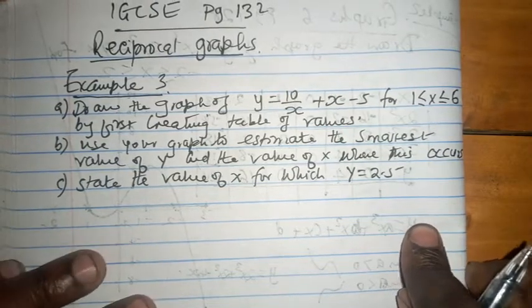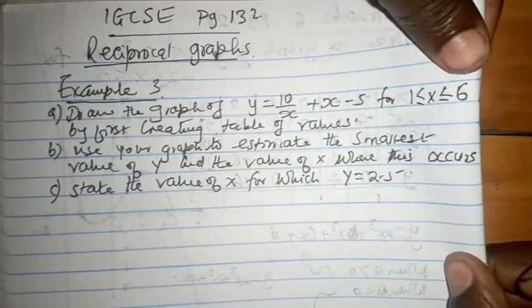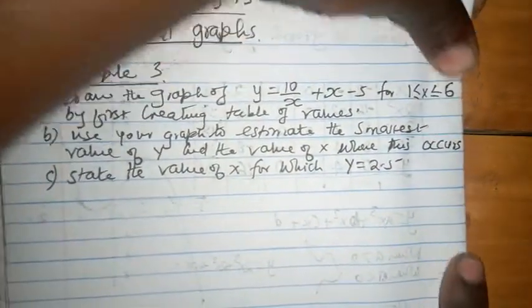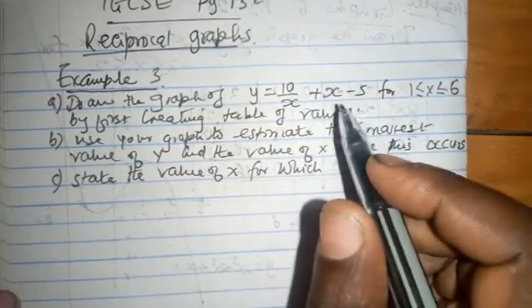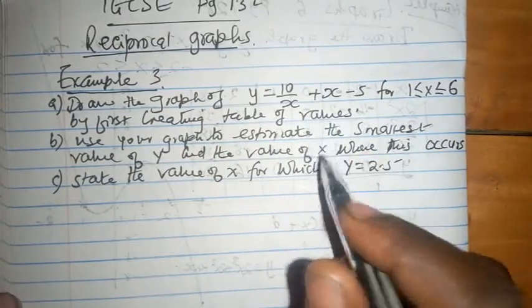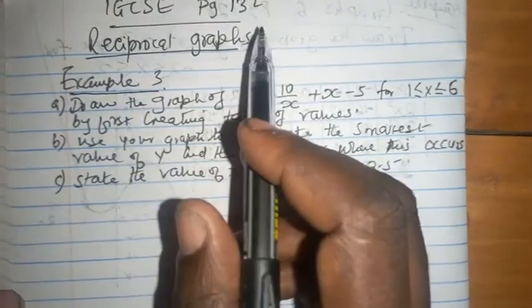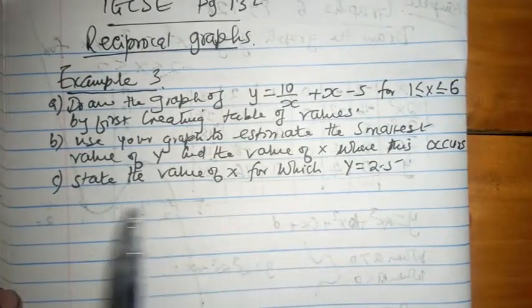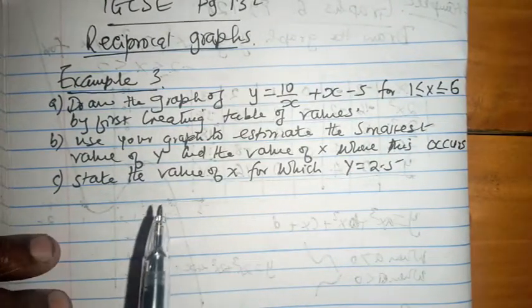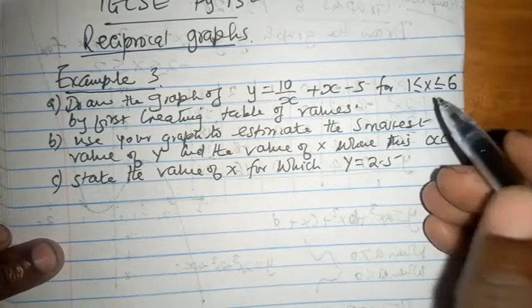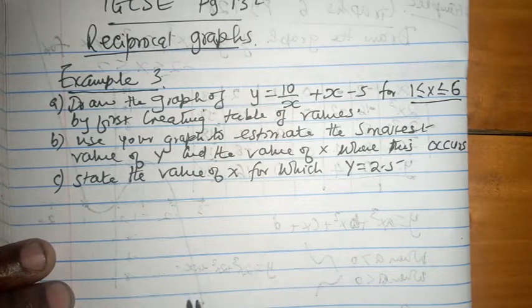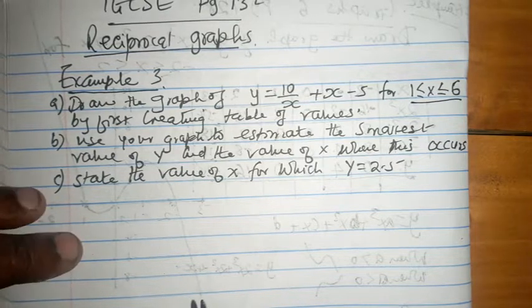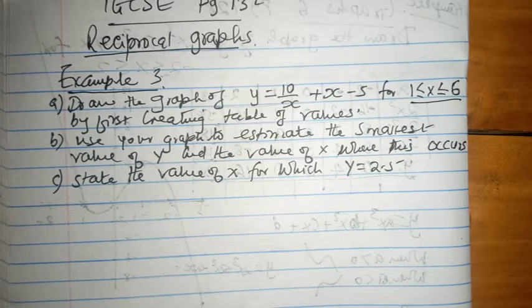And today I want us to practically get to reciprocal graphs by explaining example 3 of IGCSE page 132. And the question is talking about draw the graph of y equals 10 over x plus x minus 5 for the range of x between 1 and 6. And that is just by first creating a table of values. And that is simply what we need to do.